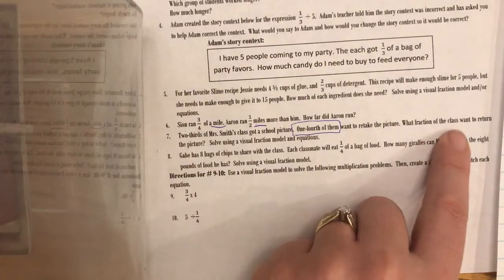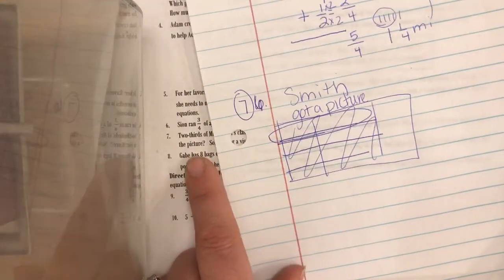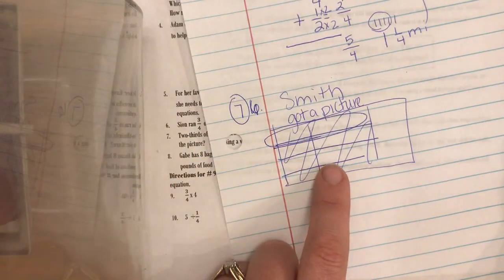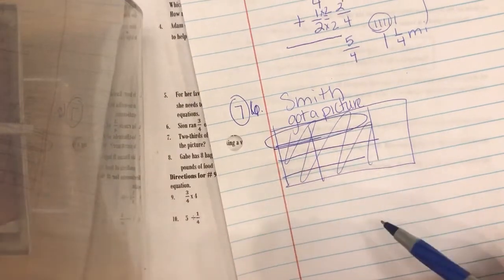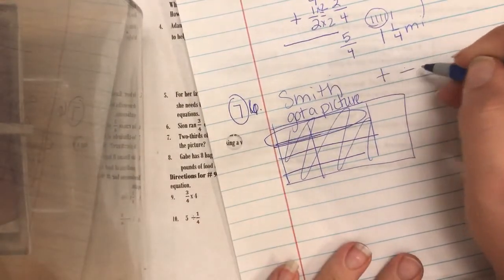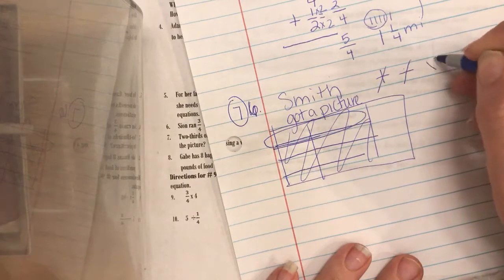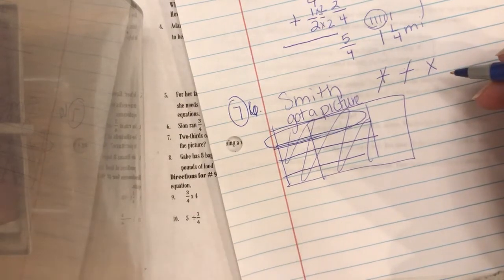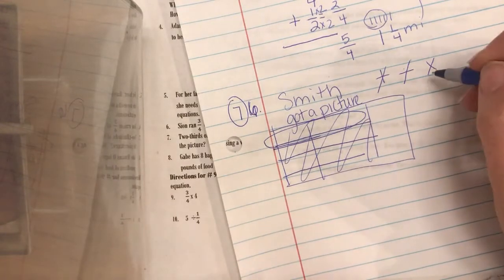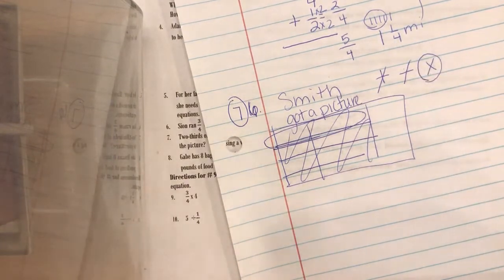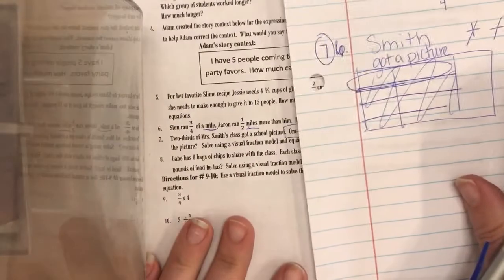Are we adding 2 parts together? What's the question? What fraction of the class want to return the picture? It's not adding the 2 parts together because this is inside that part. So it's not adding. Am I finding the difference between? No. Am I doing area? No. Repeated addition? No. Am I taking a part of something? Yes. I didn't divide it up into a lot of equal parts, so I have to multiply.